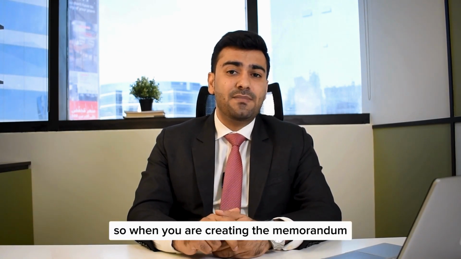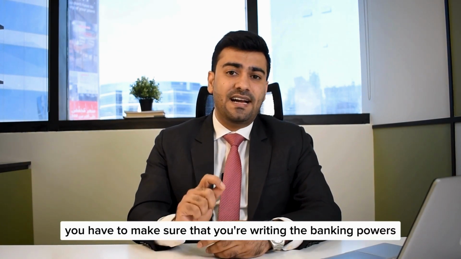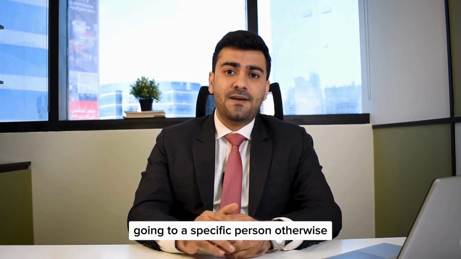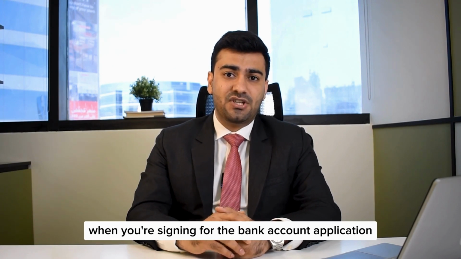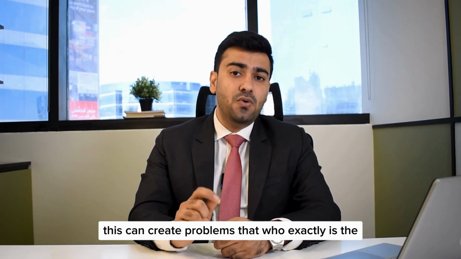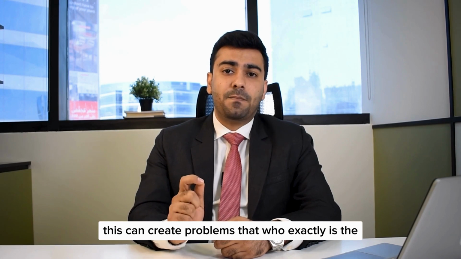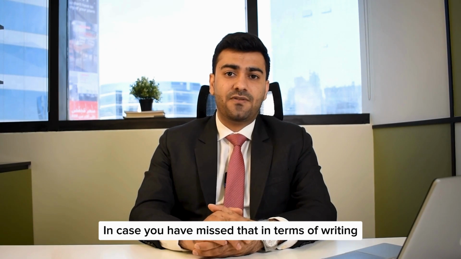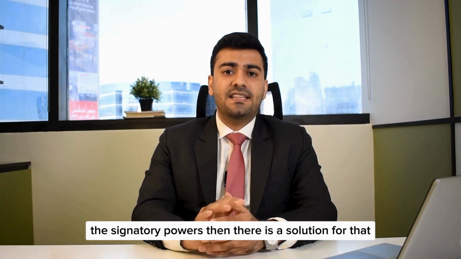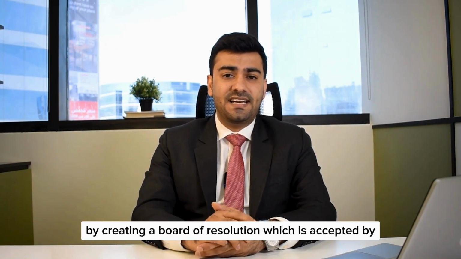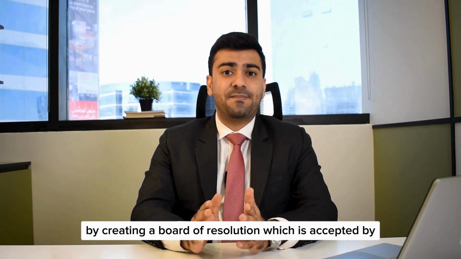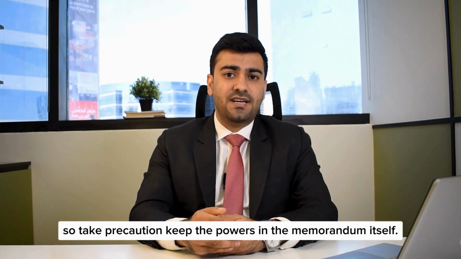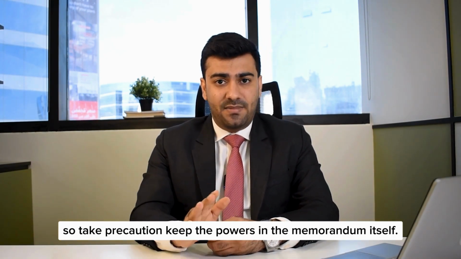So when you are creating the memorandum, you have to make sure that you are writing the banking powers going to a specific person. Otherwise, when you are signing the bank account application, this can create problems about who exactly is the signatory for the bank account. In case you have missed writing the signatory powers, there is a solution by creating a board resolution, which is accepted by some of the banks, not all the banks. So take precaution, keep the powers in the memorandum itself.